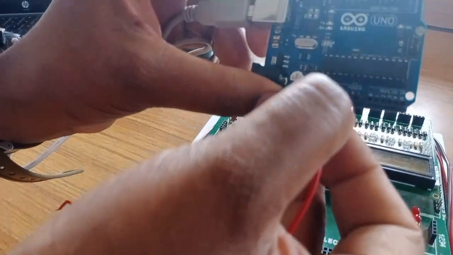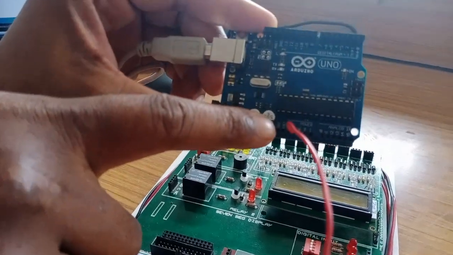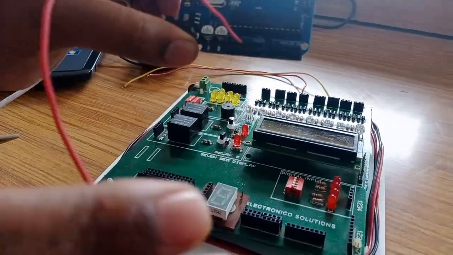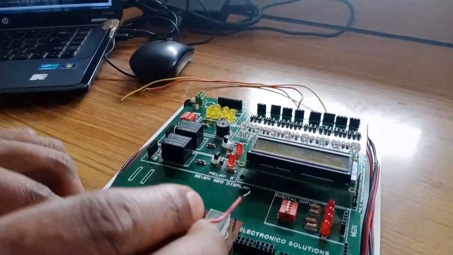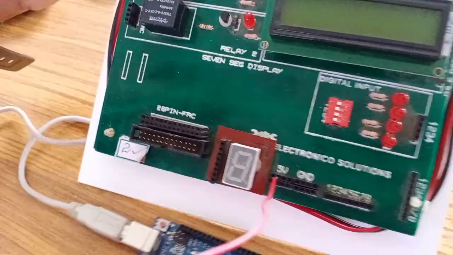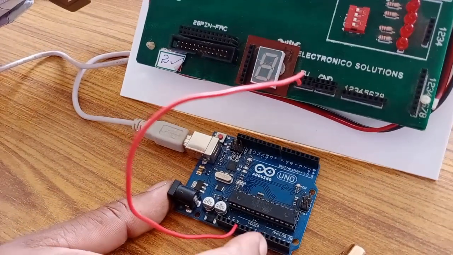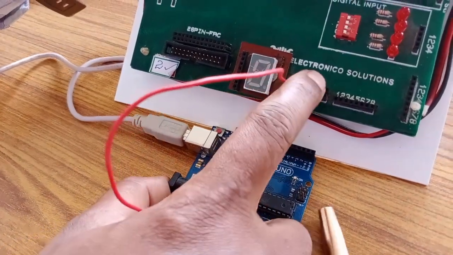Okay, first what we are going to do? We are going to connect 5 volt. We are going to connect the 5 volt in the Arduino board. Then the same 5 volt we are going to connect in our IO board 5 volt. Thereby VCC is connected from our target board to the IO board.